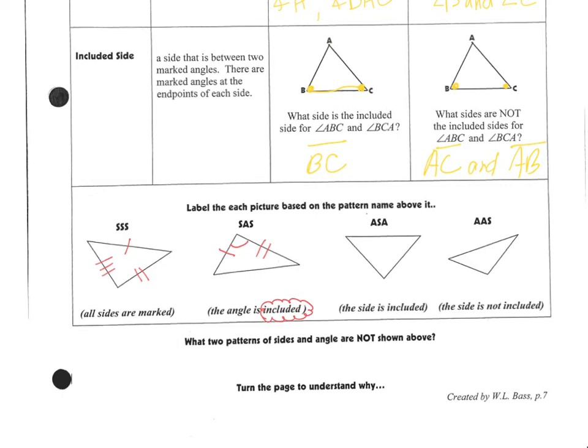The next one we have is angle, side, angle. Notice that the side this time is included. And so we're looking at one angle being congruent to another angle, and then the side between, the included side.